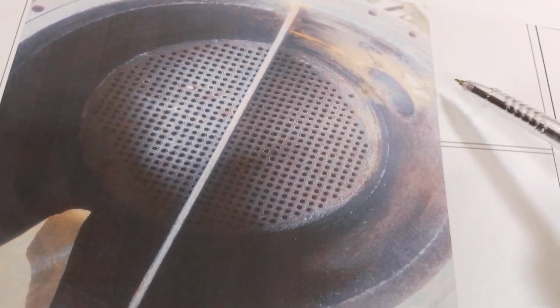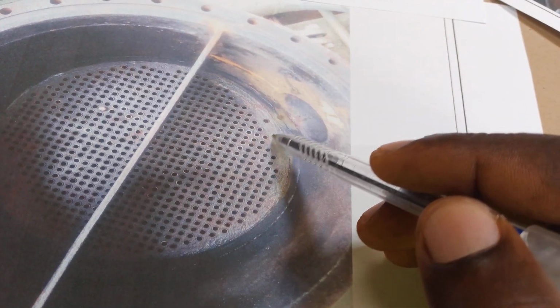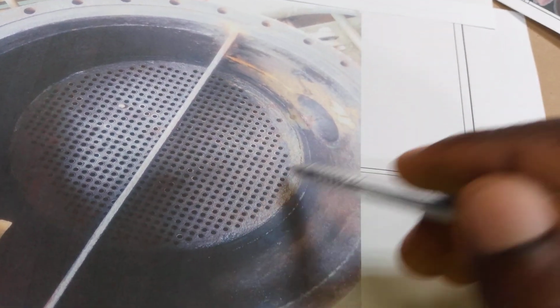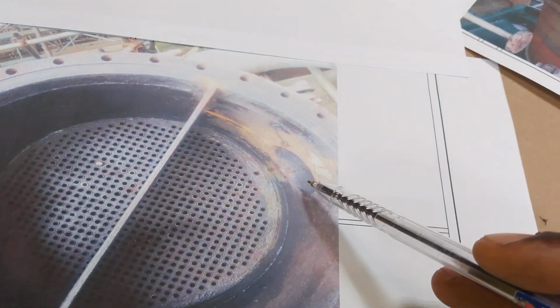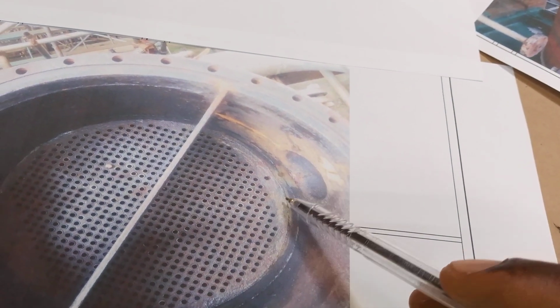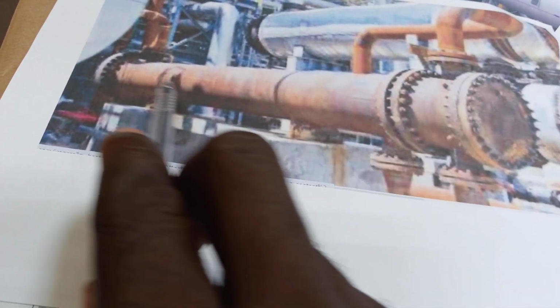You can see the product will come in from this place. The product comes in from here, which is what you are seeing. There's a hole here, a pipe. It goes in and comes out through this place after it has traveled round.